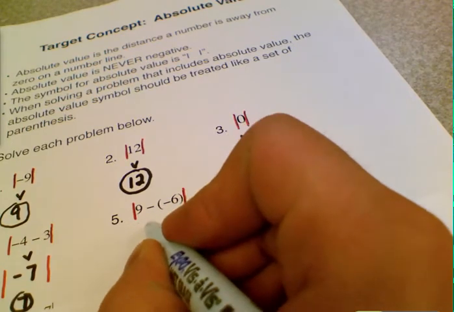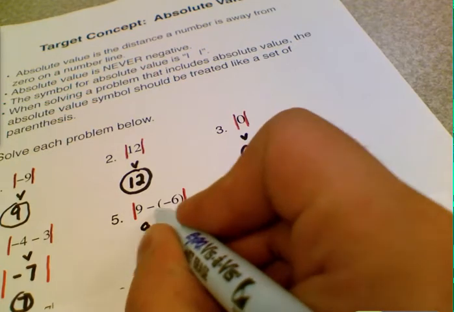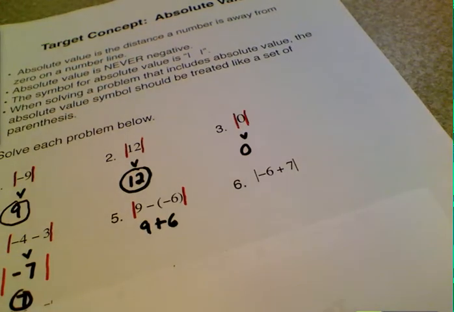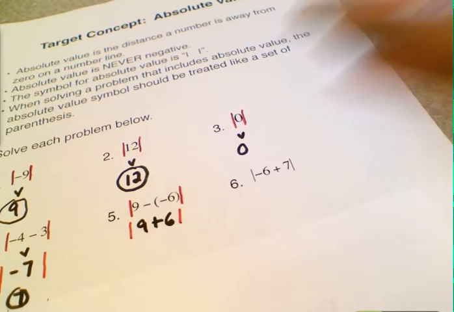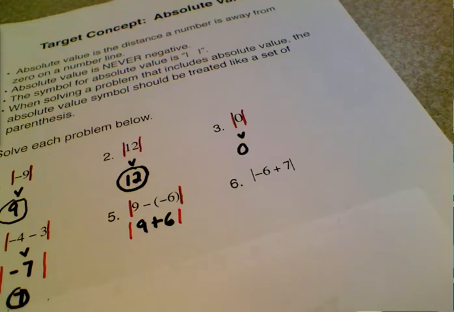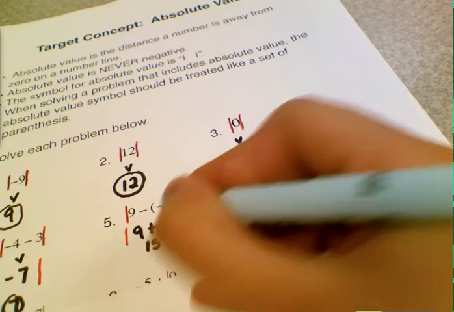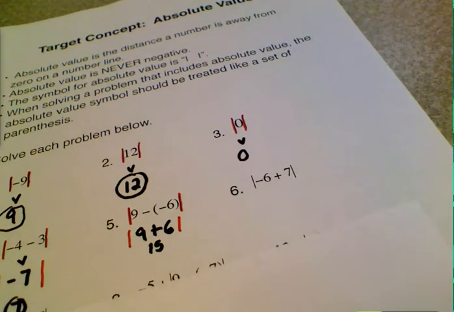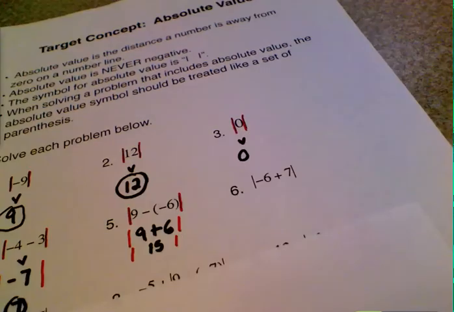So then this is really like reading this as 9 plus 6, because the opposite of -6 is +6. And again, I still have to have my absolute value symbols here. Now 9 plus 6, you would tell me, is 15. I'm still going to use my absolute value symbols here. And the absolute value of 15 is just 15.